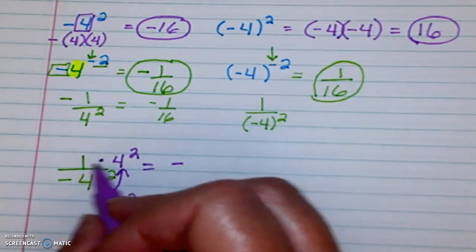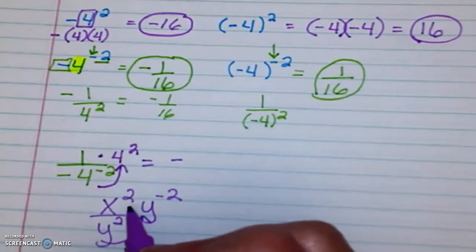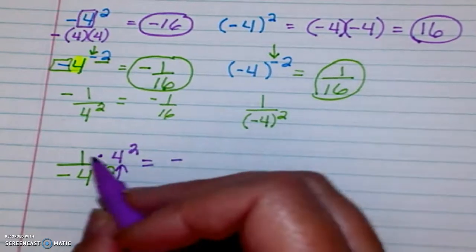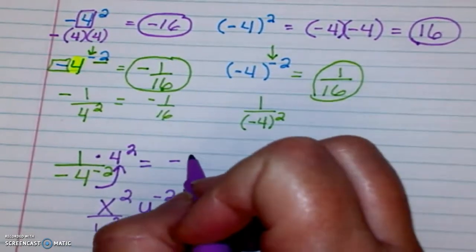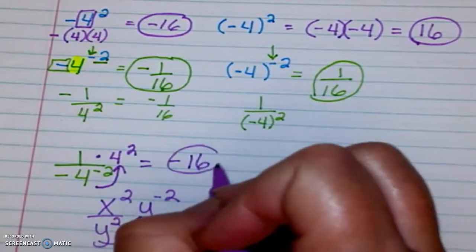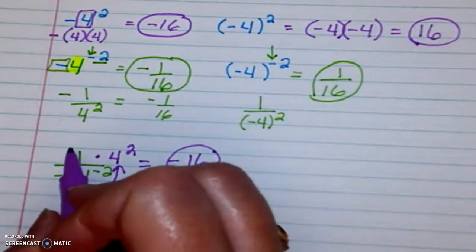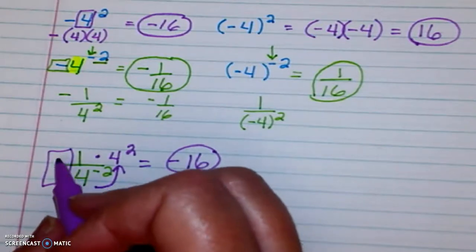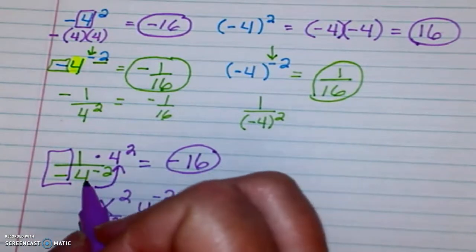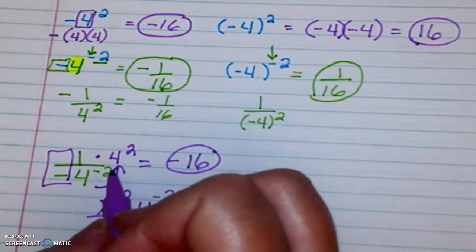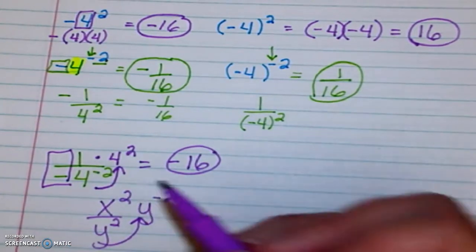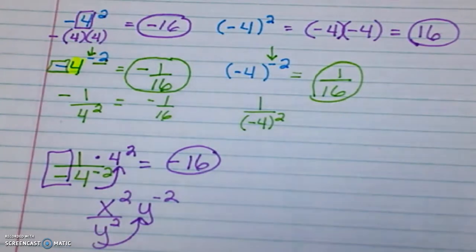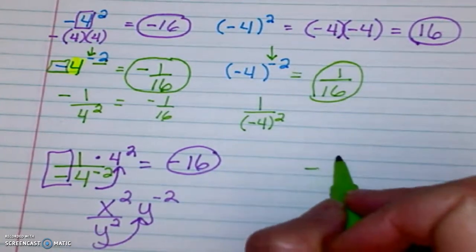But you multiply it by what is there. I multiplied these here. I didn't put a plus there. It's still multiplication. So it's 1 times 4 squared. So the answer becomes negative 16. The negative remains in the problem because a positive divided by a negative is a negative. And then 4 squared is 16. Move it up to the numerator. Negative 1/16.